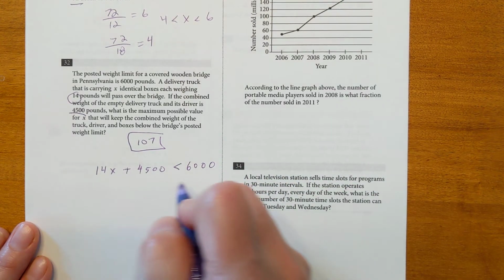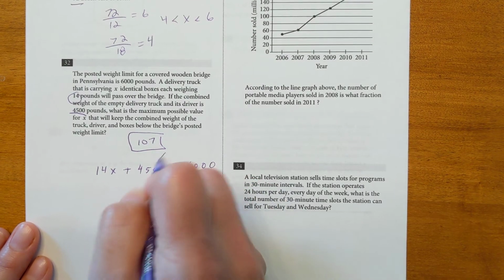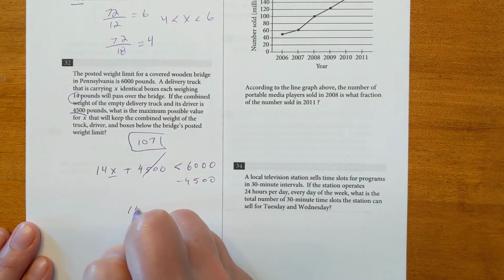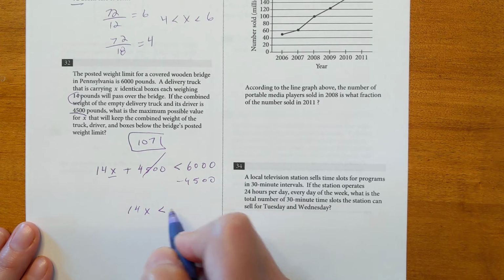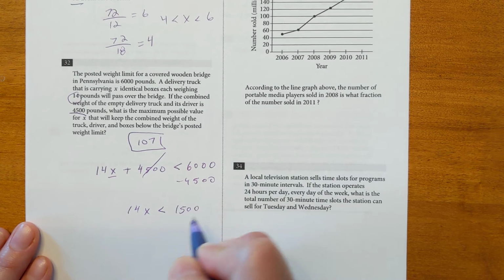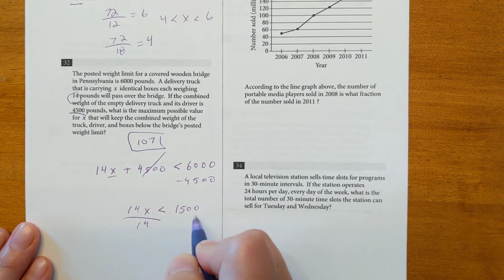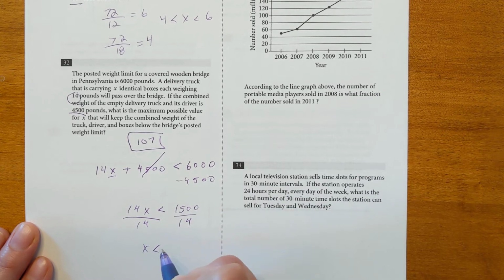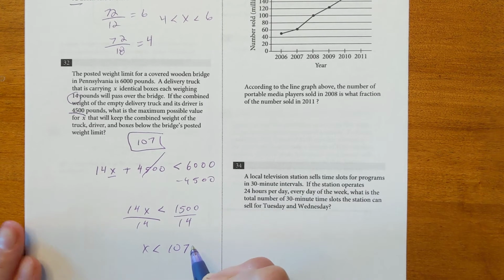So subtract the 4,500, solve for x. So you get 14x is less than 1,500 then. Divide, because it's 14 times x, so the last step here is divide, and you get exactly 107.